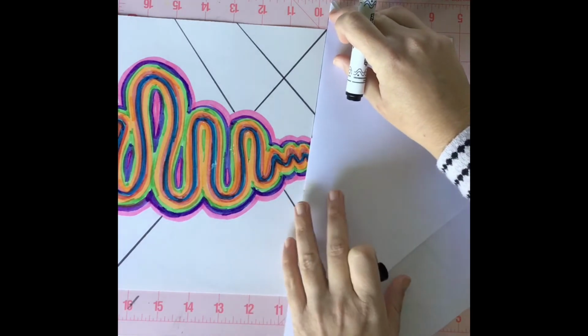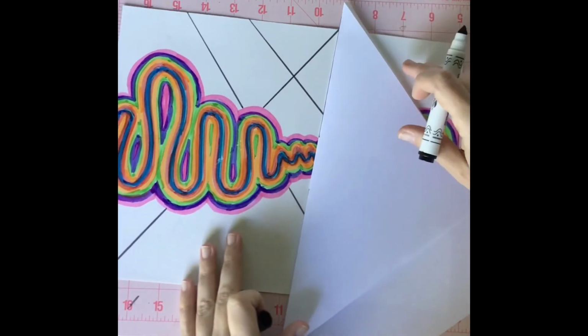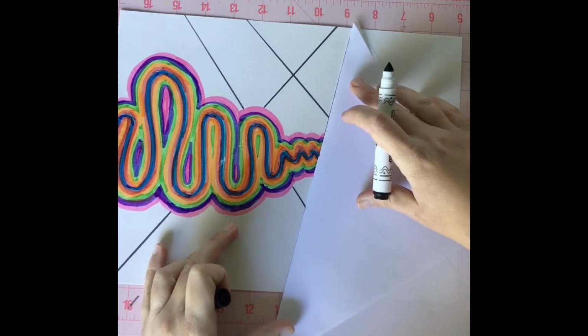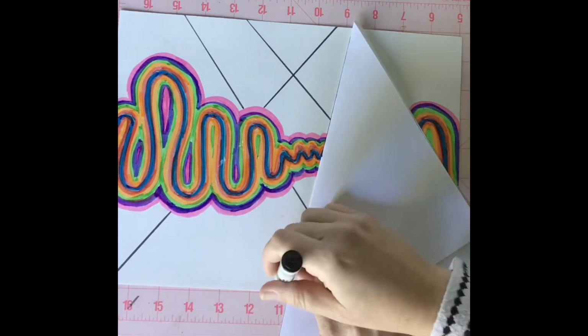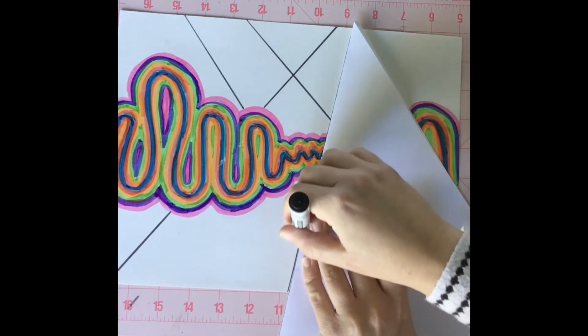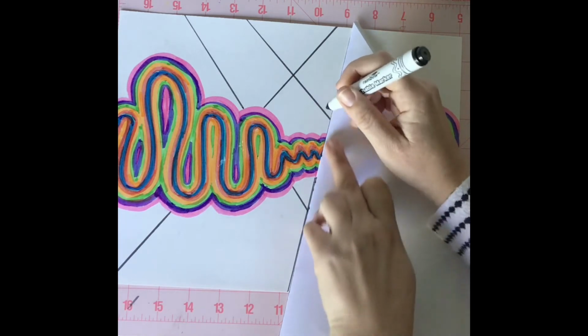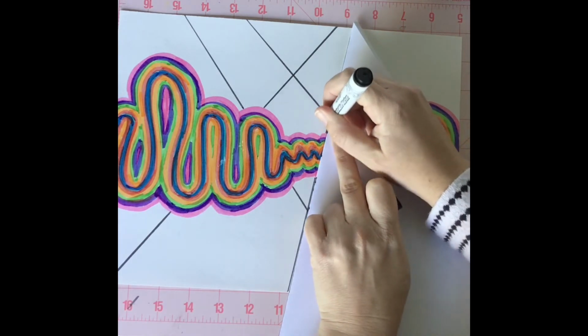Okay, so you can see how I'm doing this. You can follow along and try to do the same shape, same lines I'm doing, but you can just make up your own too. Make up your own design and have fun. Okay, stay tuned and I'll show you the fun patterns that I do.